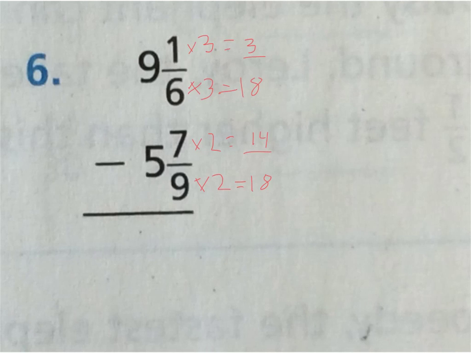So, if I rewrite this problem now, I have 9 and 3/18 minus 5 and 14/18. My bottom numbers are the same, so it's a common denominator, which is good. But if I look at 3/18 minus 14/18, I can't do that. I do not have enough 18ths to make that happen.